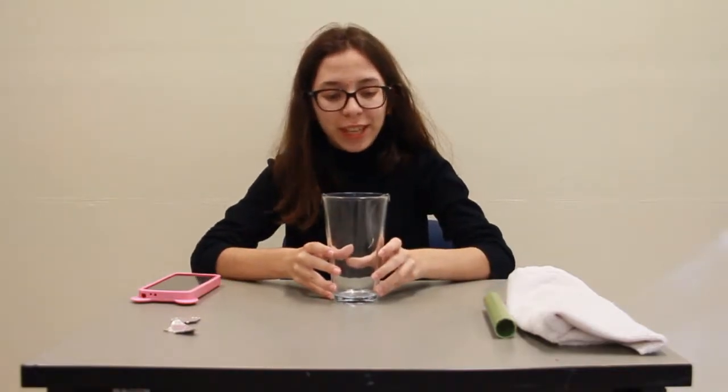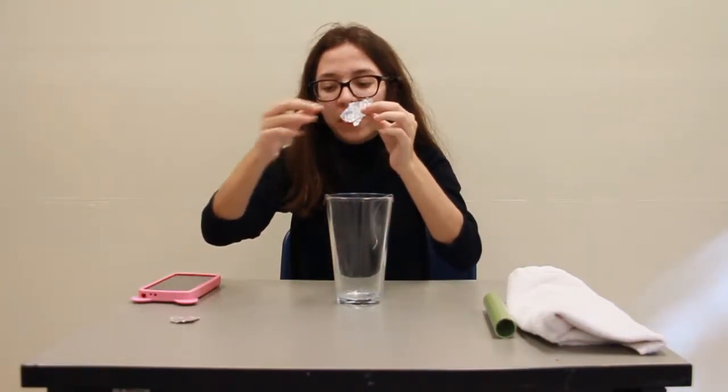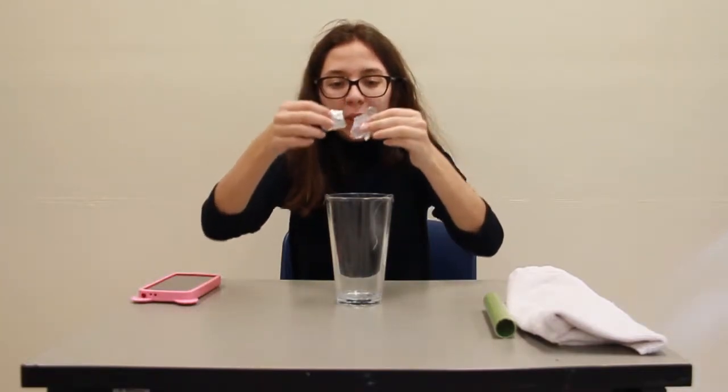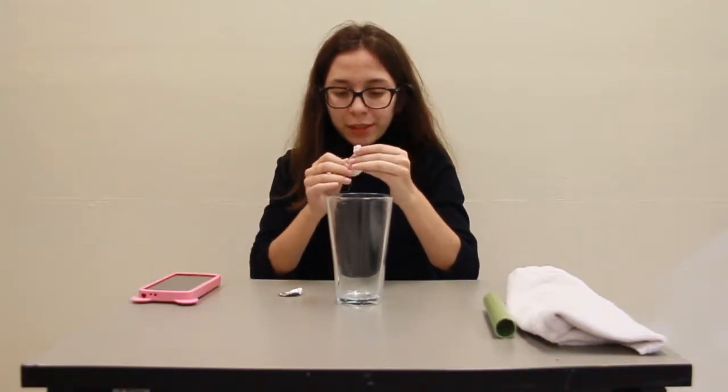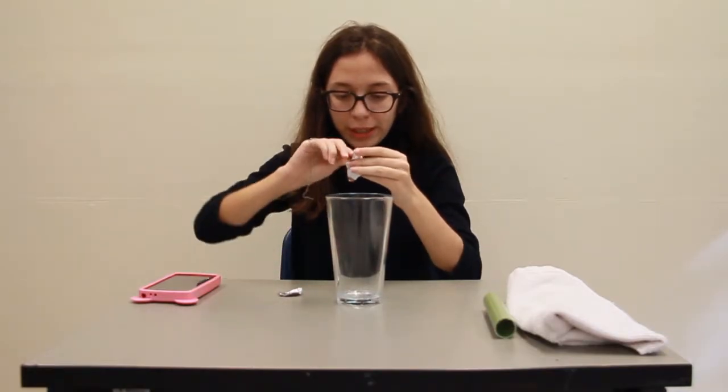Hi, today in the experiment we're gonna see electrostatics, and for that we're gonna need this wire and these pieces of foil paper, which we're gonna put in here so that they will be hanging.